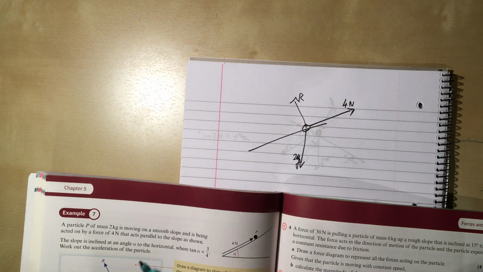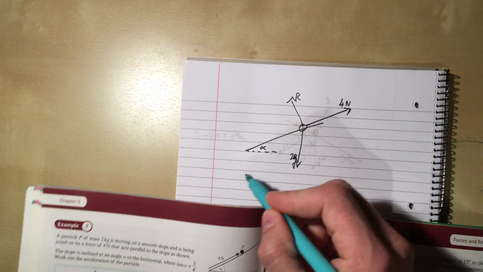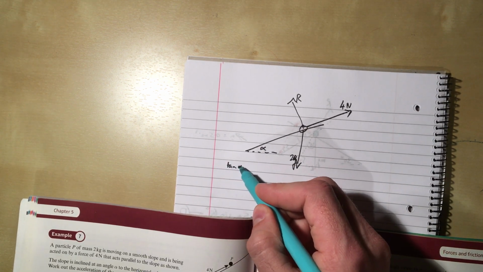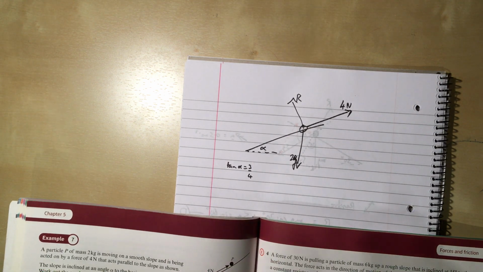The slope is inclined at an angle alpha to the horizontal, where tan alpha equals 3/4. Work out the acceleration of the particle.